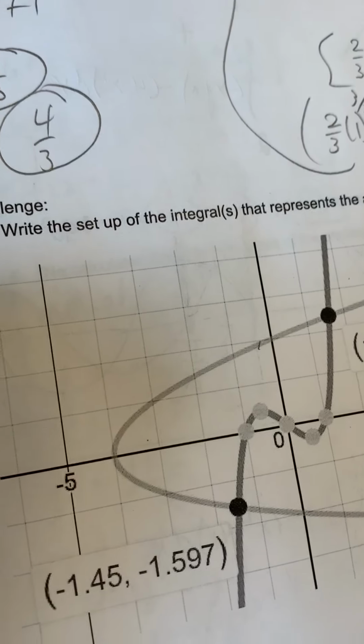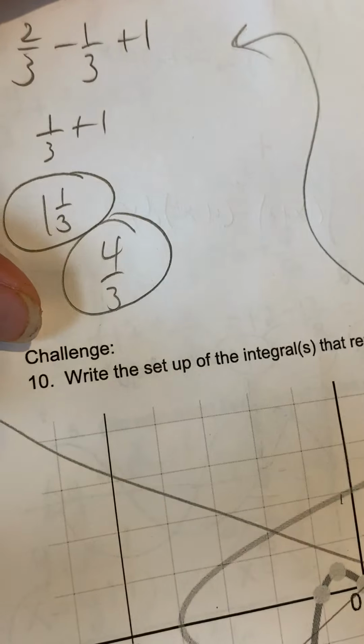Okay, this one was saying it's a challenge, but it was more than just a challenge. It was a mistake. So this is where you cross out and be like, oh, thank goodness we don't have to do that.